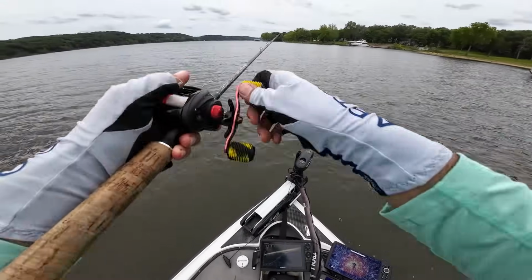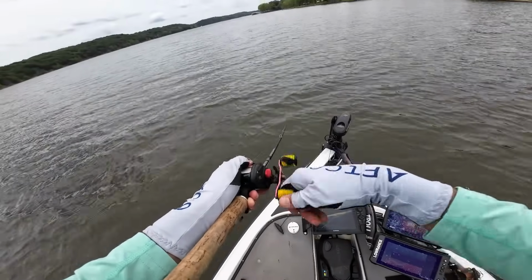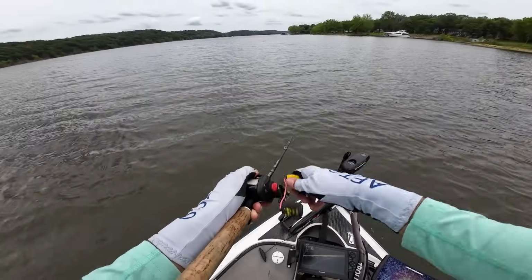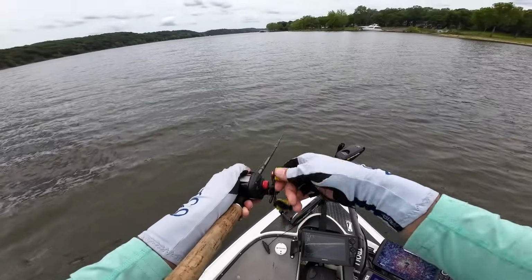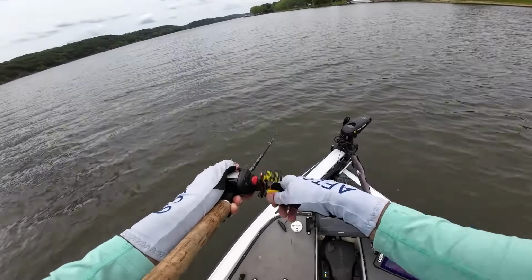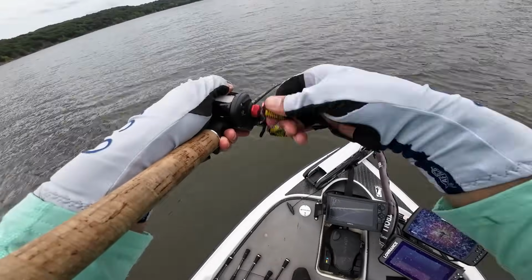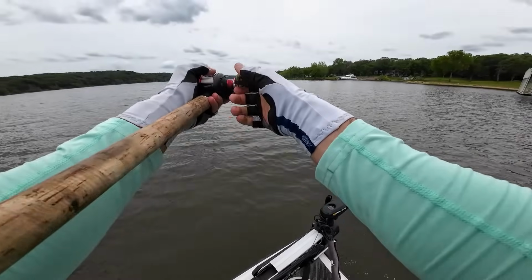The point up here isn't all that deep. As I mentioned earlier, it's only maybe 8 foot deep, and you can just grind that crankbait up there. The thing about this bait is that it does get really good quality bites. Usually you don't get too many white bass on it, though I have caught quite a few white bass on it in the past out here on Grand, but you get fewer than you would with like a 6XD.